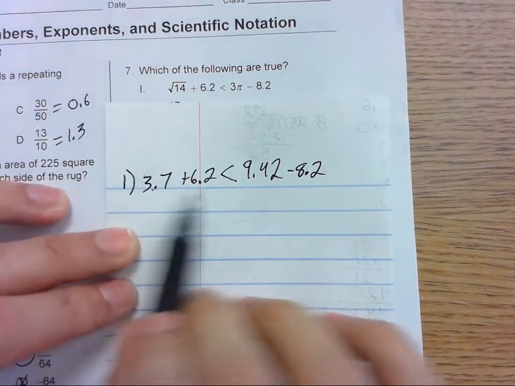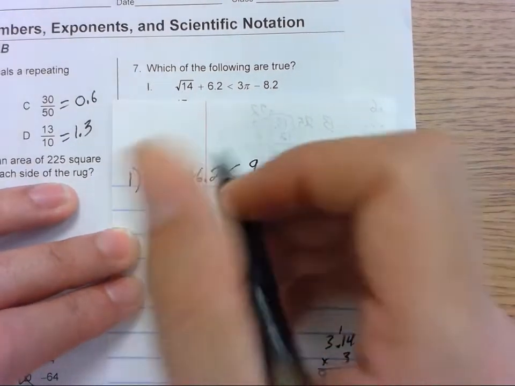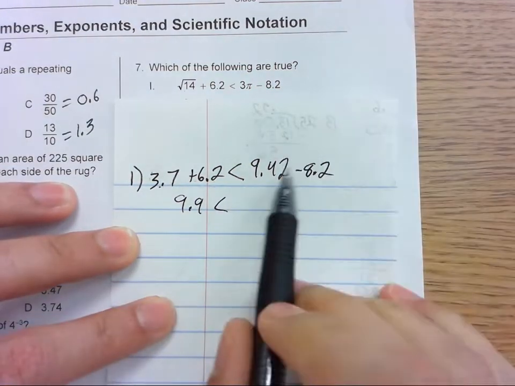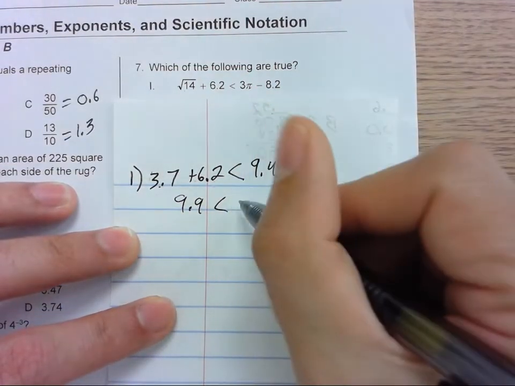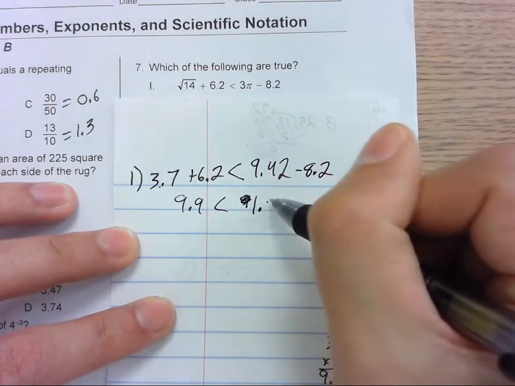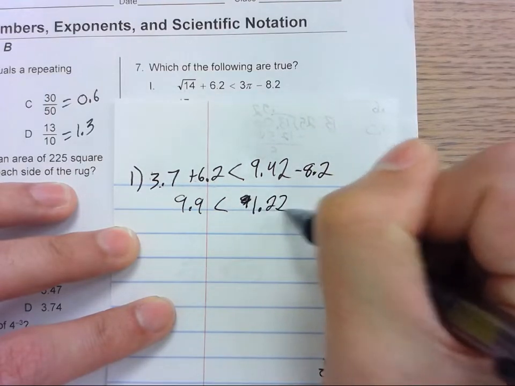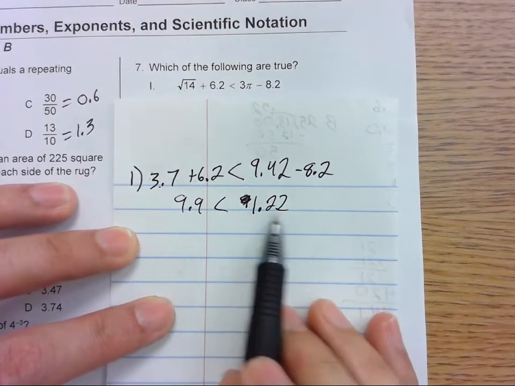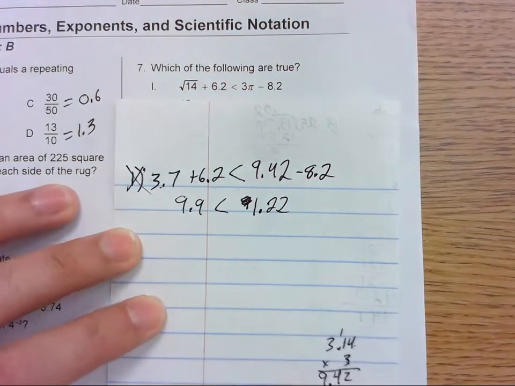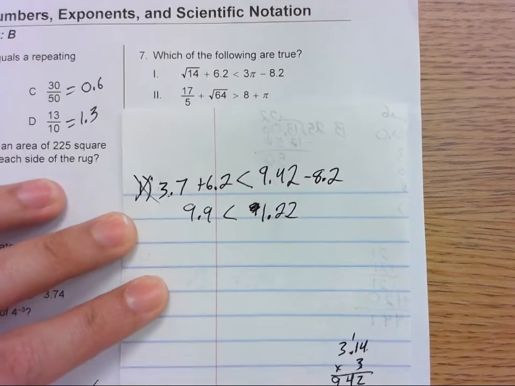So if we add these, 3.7 and 6.2, we get 9.9 is less than, when we subtract these, we would get 1.22. And is 9.9 less than 1.22? No. So that first one cannot be true.